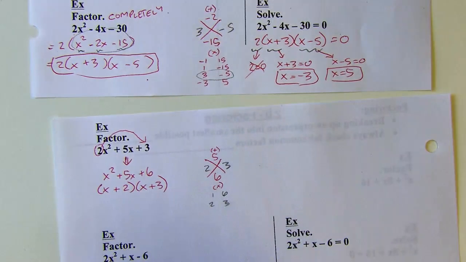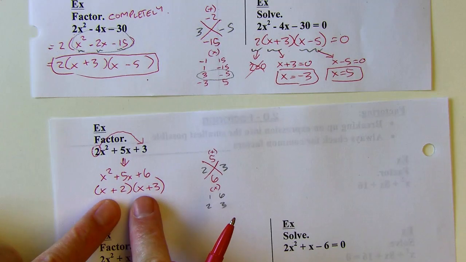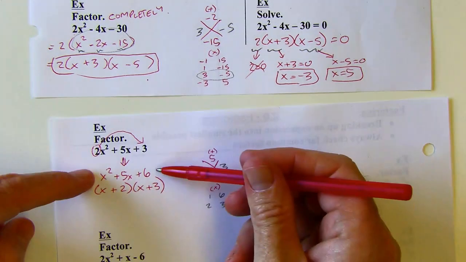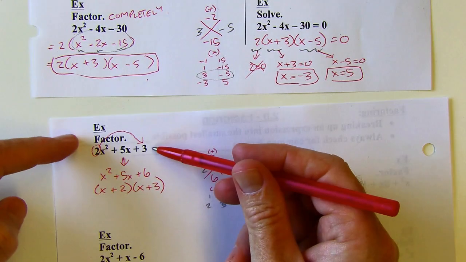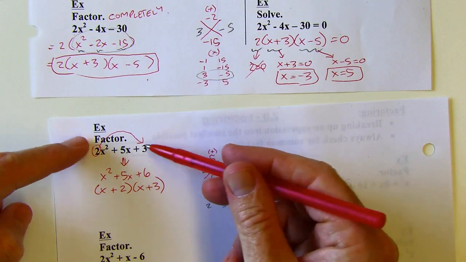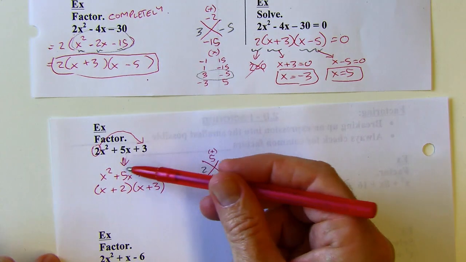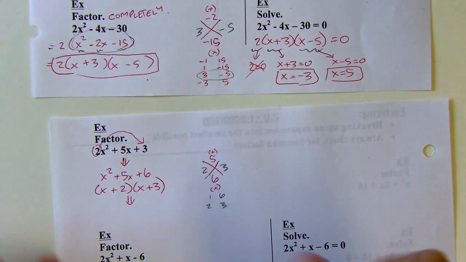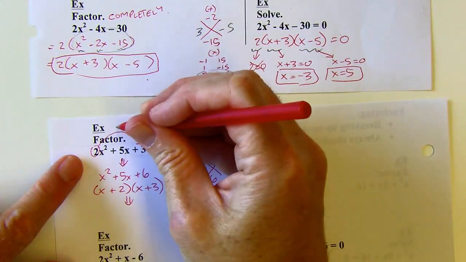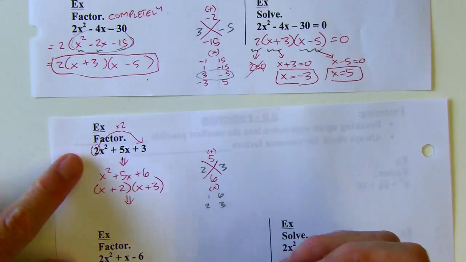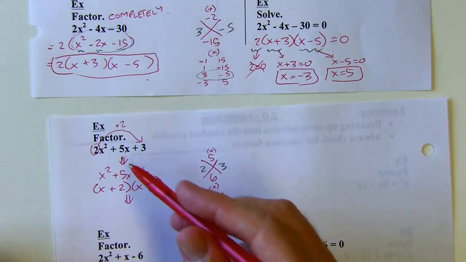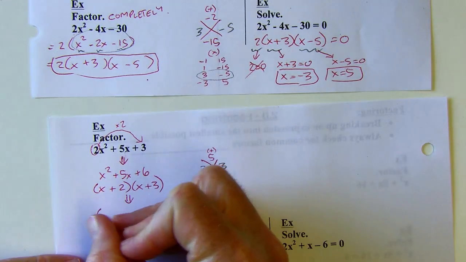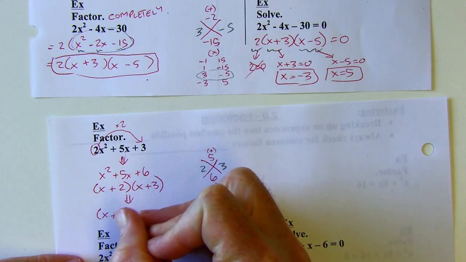Now, if you think about this, if you multiply these two binomials together, you're going to get x squared plus 5x plus 6, not this. Okay? So since I modified the problem, now I'm going to modify this answer. And here's how it's going to work. In the beginning, I multiplied by 2. So now I'm going to do the opposite of multiplying by 2. I'm going to divide by 2. I'm just going to divide the number parts by 2, though.